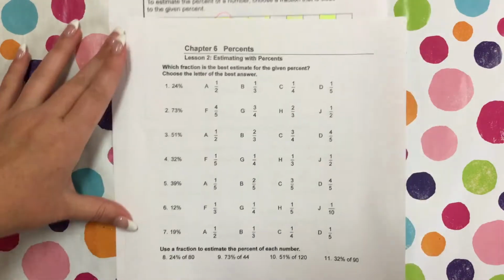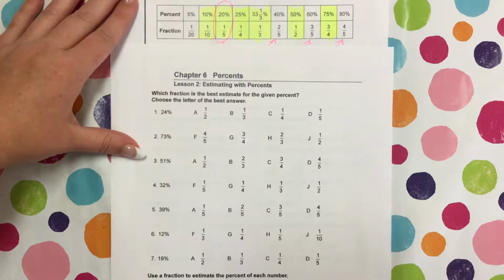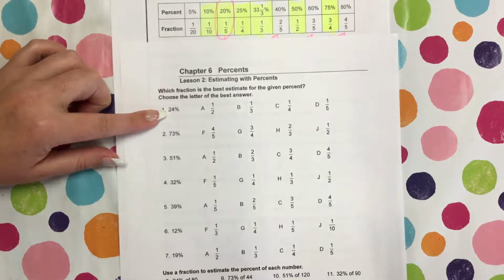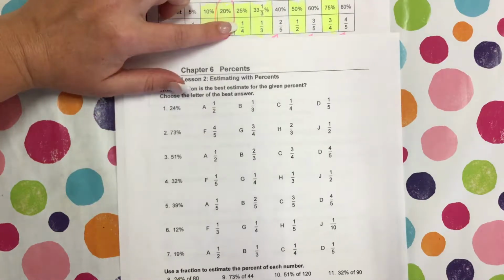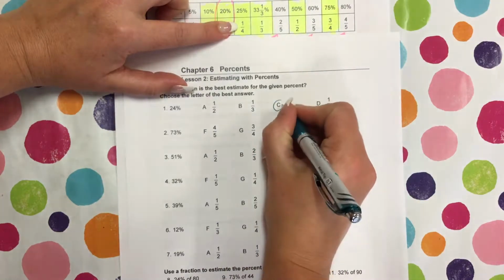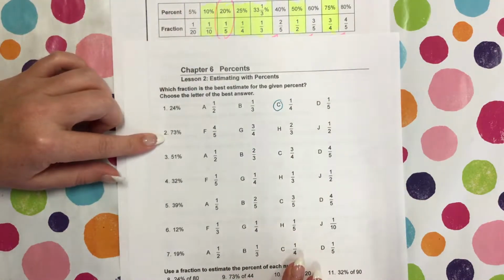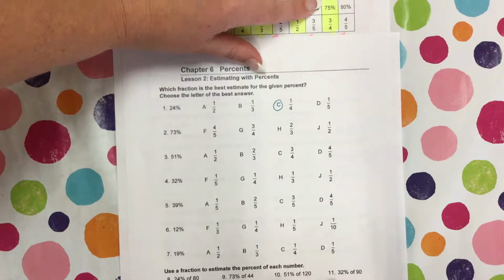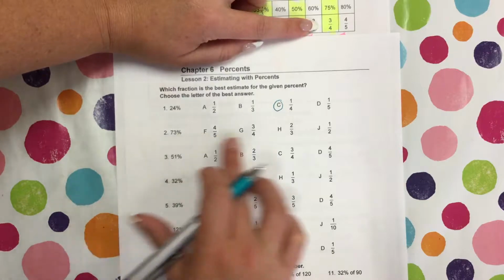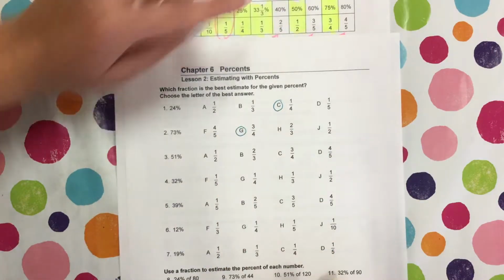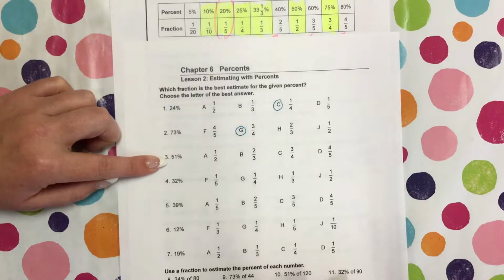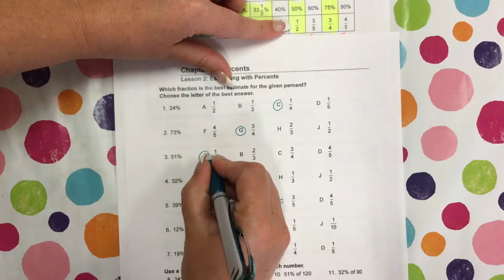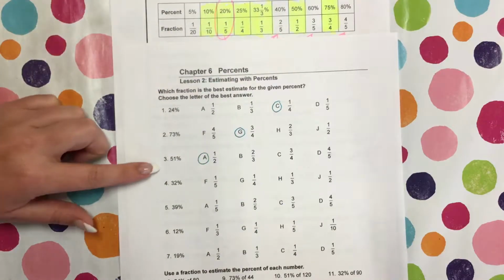So I'm going to go ahead and use my table from last time up here. And what I know about 24% is very close to 25%, which means the answer would be 1/4. So it would be C. 73% is really close to 75%, which is the same thing as 3/4. So our answer would be G, 3/4. 51% is very close to 50%, which you should have memorized as 1/2. So the fraction closest to 51% would be 1/2.